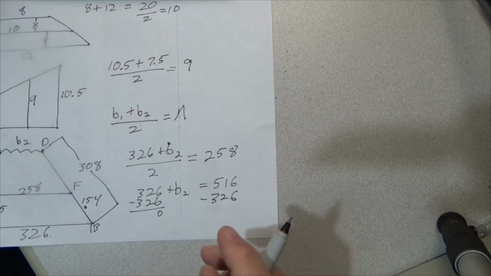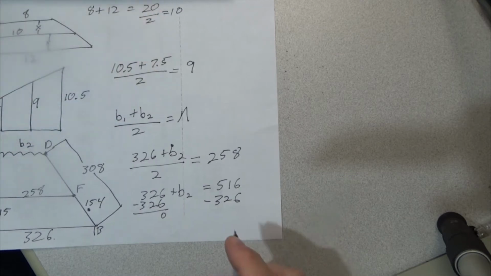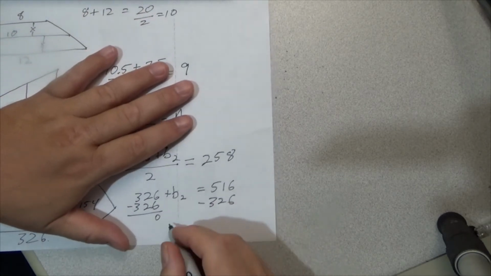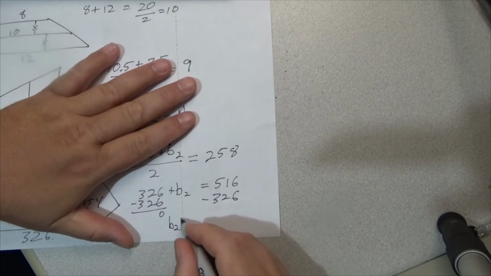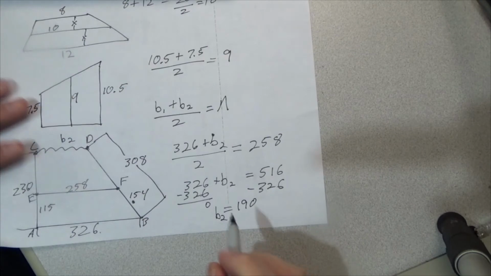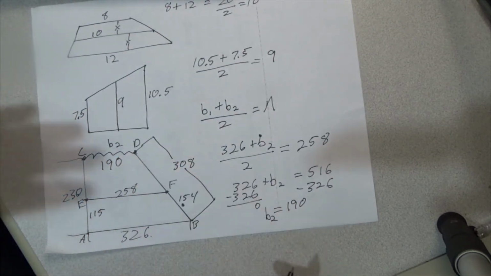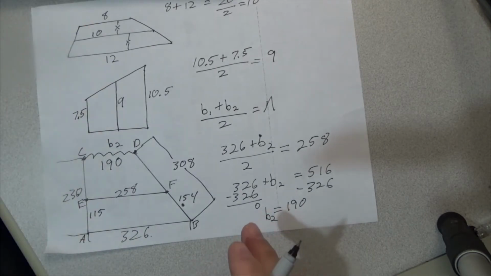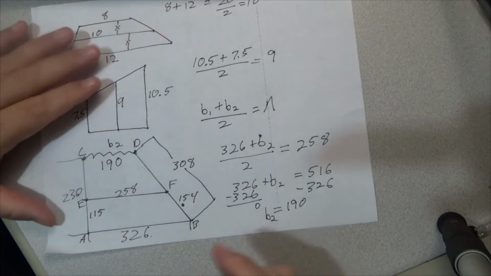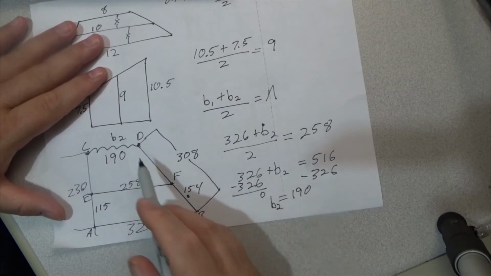So we get 0 there, and 516 minus 326 is 190. So base 2 is equal to 190 feet. That is another way to use that equation: given the median and one of the bases, we can find the other base.